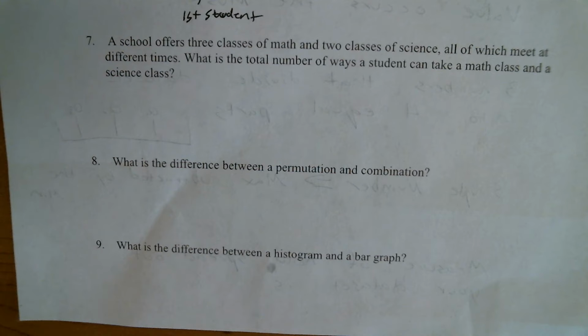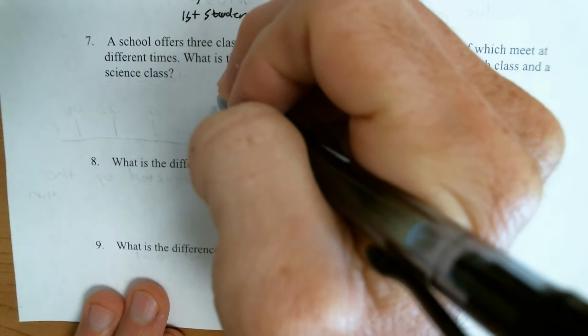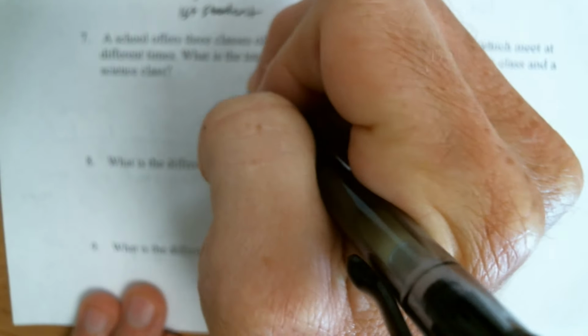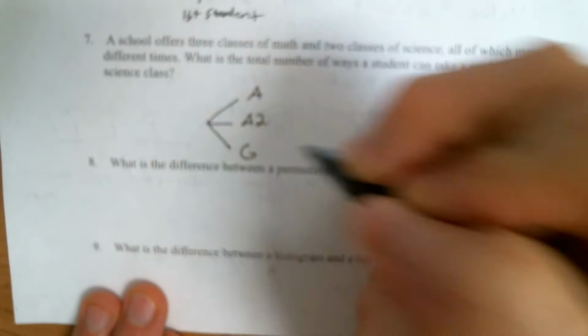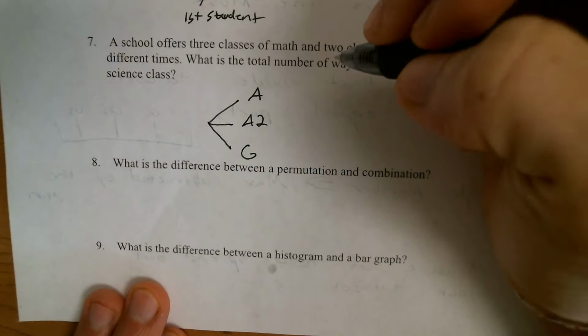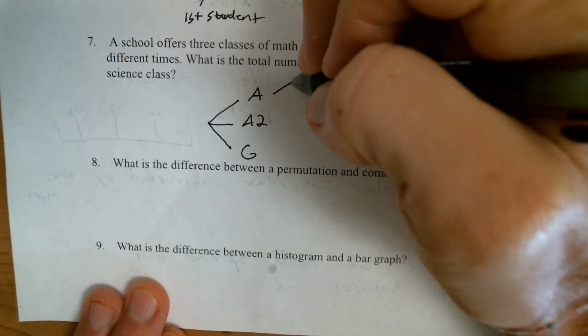All right, so you might have done these where you made tree diagrams. So you might have said, oh, if we pretend the 3 math classes were algebra 2, geometry, and then if we said the science classes were, let's just say chem and bio.